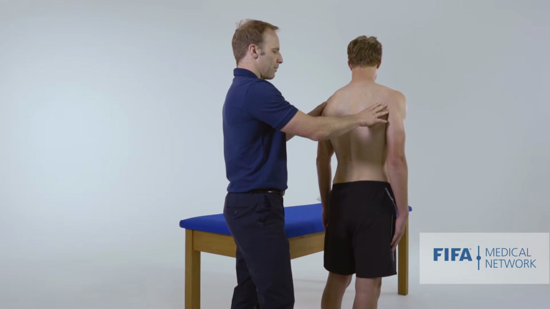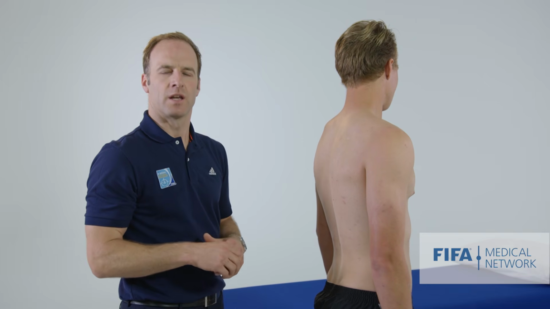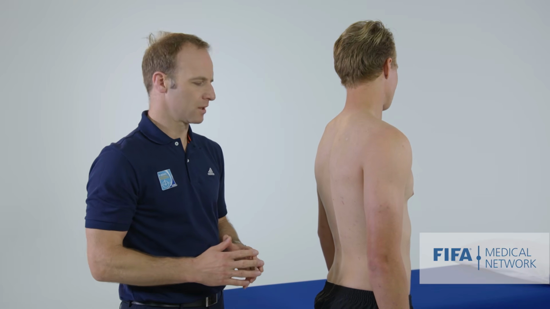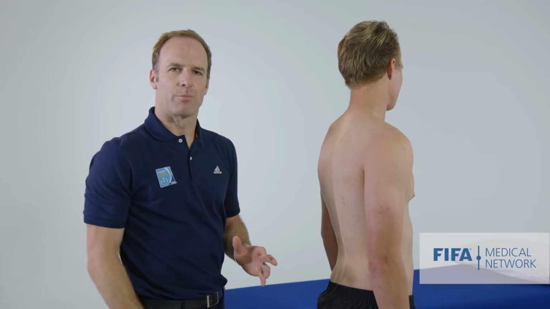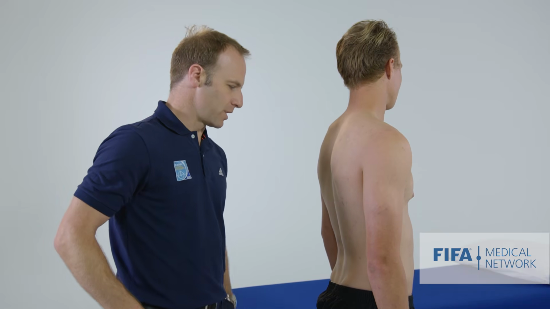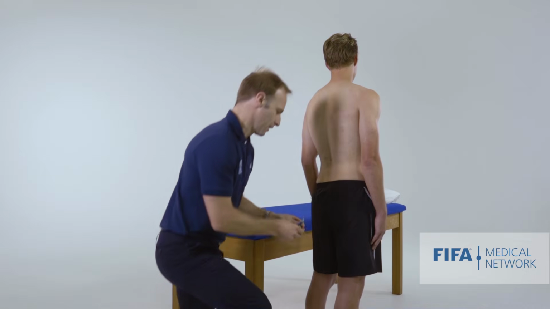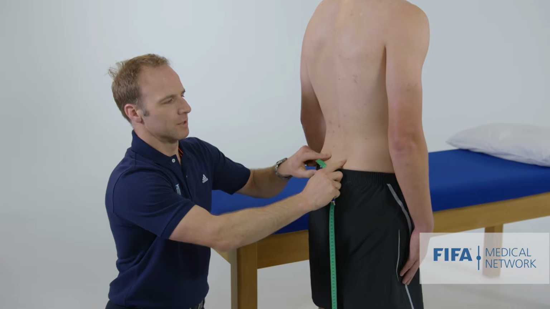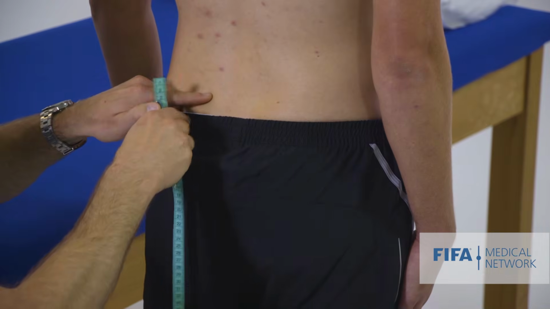With them standing up, I can also measure Schober's test. So if I think there is a loss of flexion, if I'm thinking there may be an inflammatory cause of pain, then that's a useful test. So to do this test, we're going to need a pen and we're going to need a tape measure. So to do the test, we find the dimples of Venus, so at the back, and I mark those.